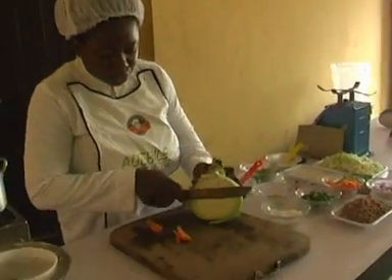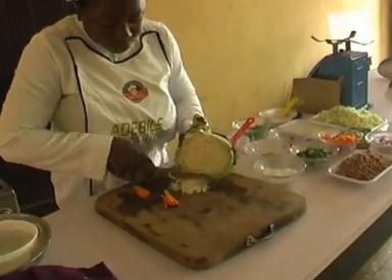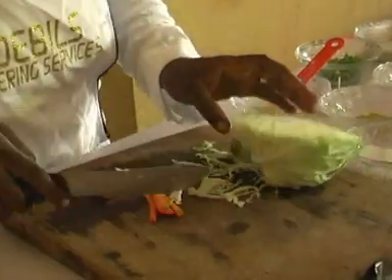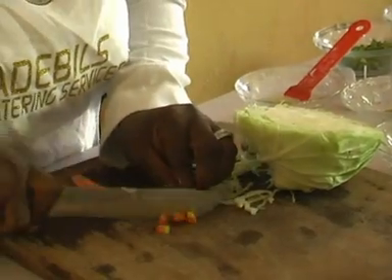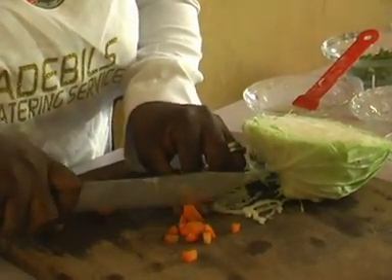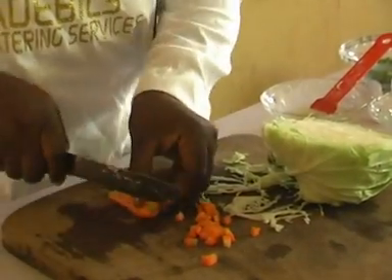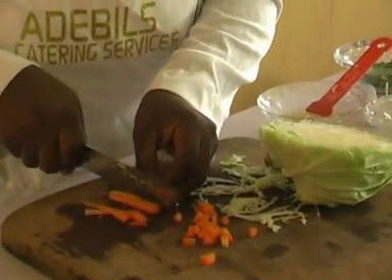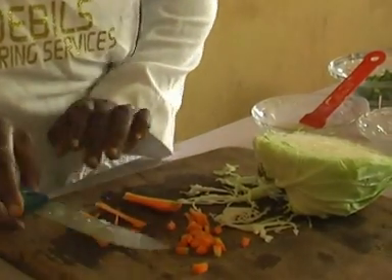This is how you shred your cabbage. This is the shredded form. This is how you dice your carrots. This is how you shred your carrot. This is the shape for shredded carrot.